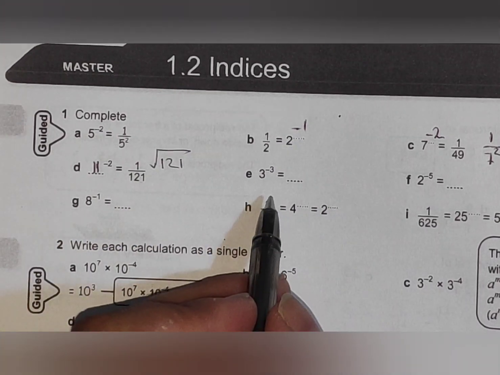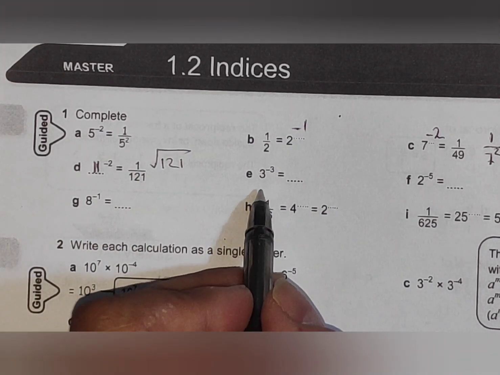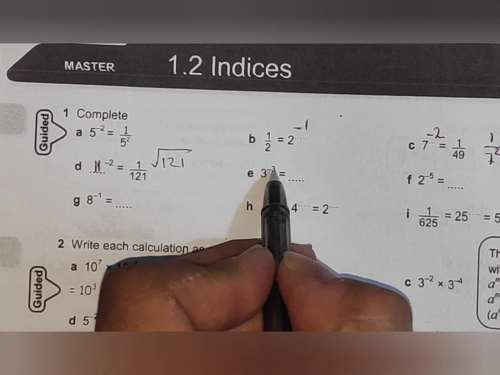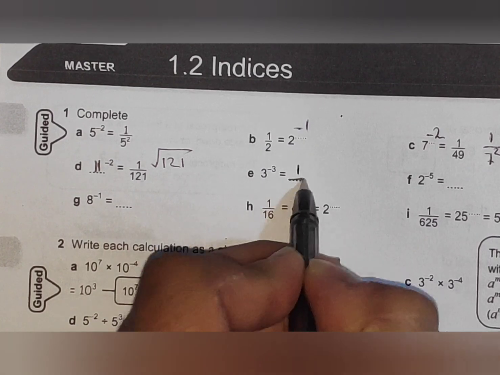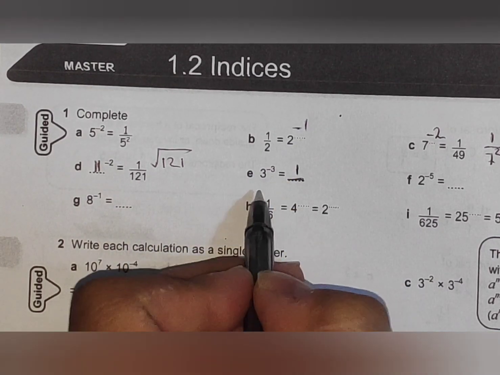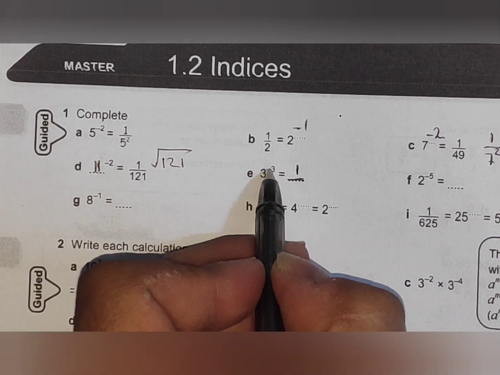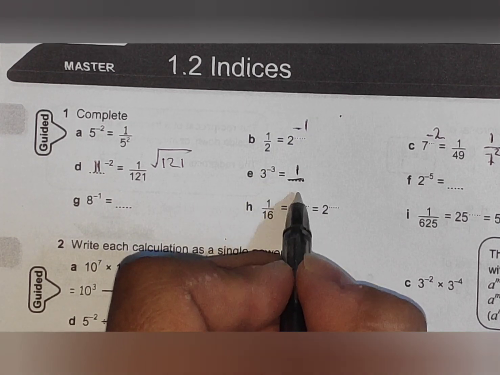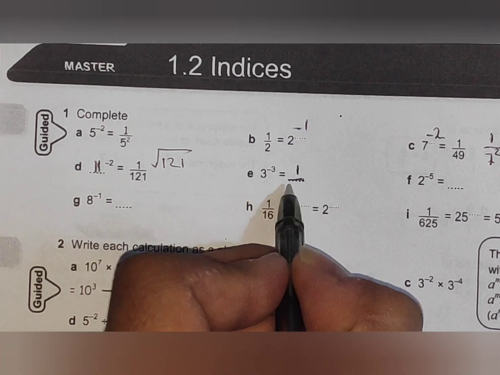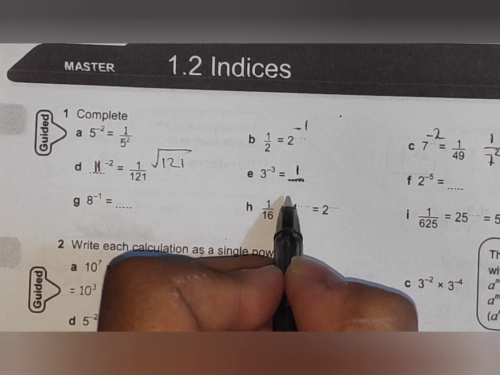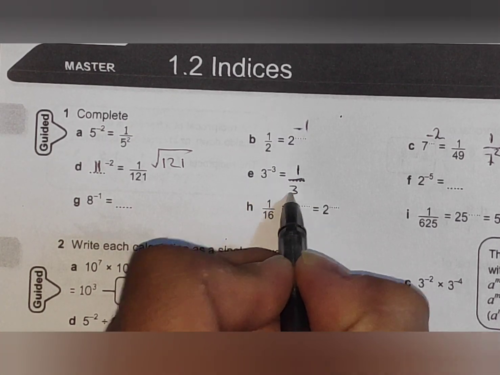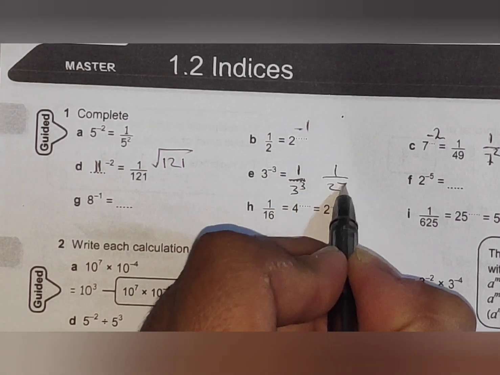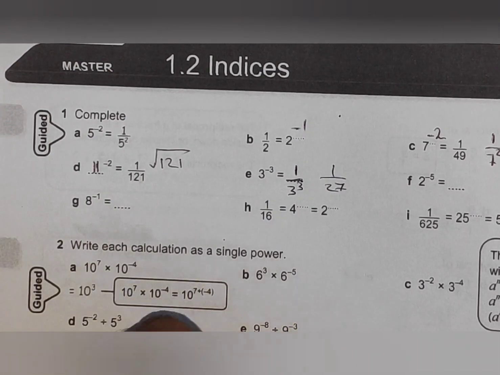Good job. Now let's move on to E. In E, we have 3 power of negative 3. Same idea. The negative means 1 over, or 1 in the numerator. And then what did we leave after removing the negative? We left 3 power of 3. So we're going to put 3 power of 3. Or we can multiply it and make it 27. Same idea. So we can put 3 power of 3 or 1 over 27. It's going to be the same idea, okay?